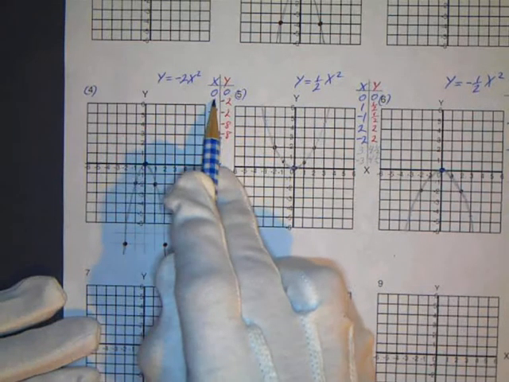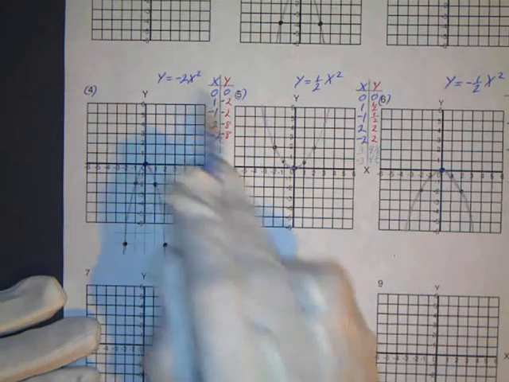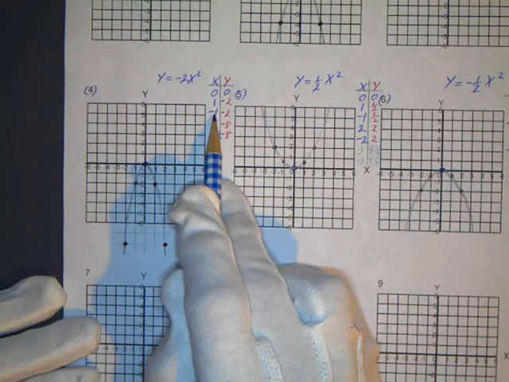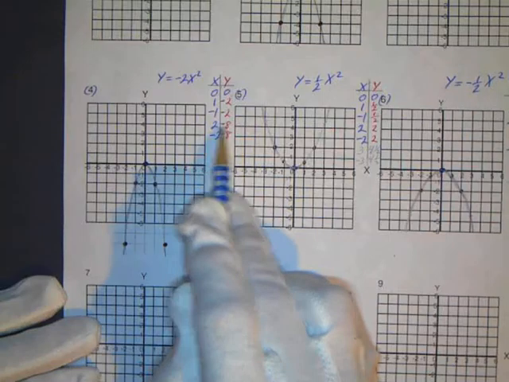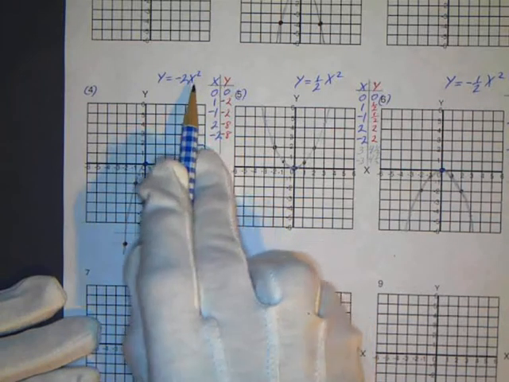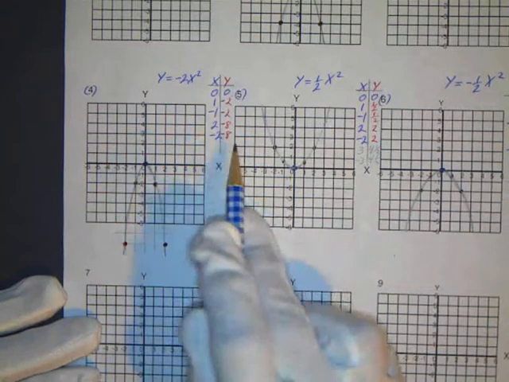Then I can go 1. 1 squared is 1 times negative 2 is negative 2. Negative 1 squared is also 1 times negative 2 is negative 2. 2 squared is 4 times negative 2 is negative 8. And negative 2 squared is 4 times negative 2 is also negative 8.